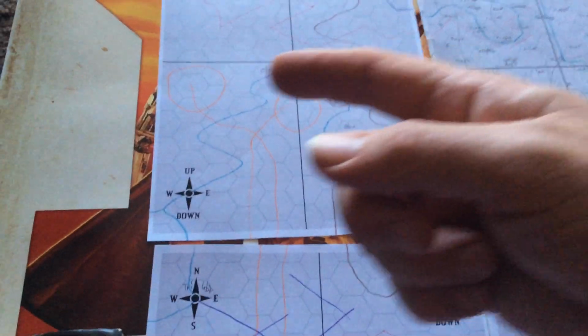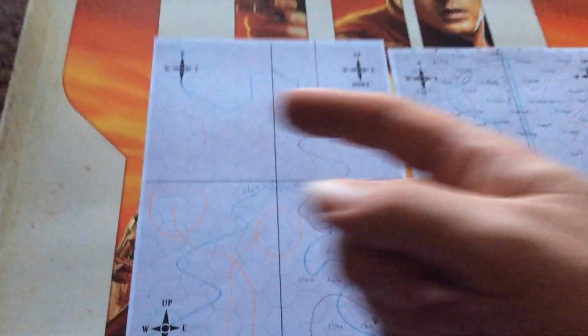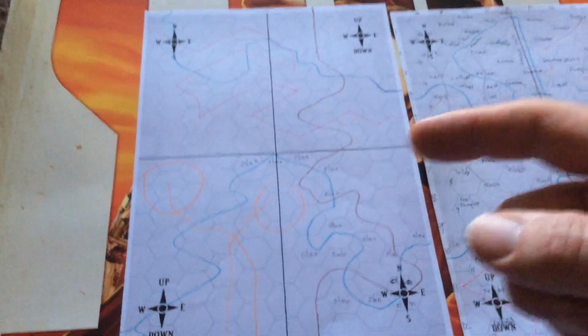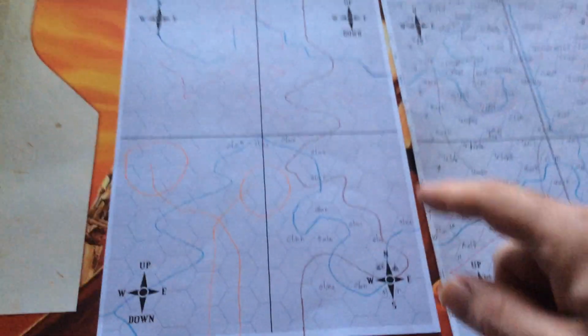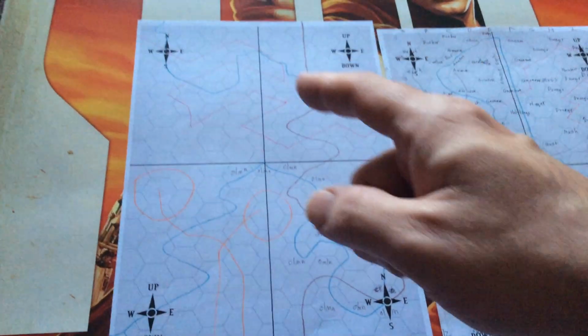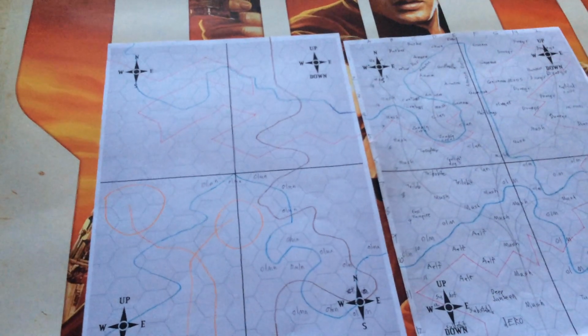And so, the river continues. And here's where the river comes from. And this is another map. This is planned a little bit. And there's the burrow, which keeps going down.